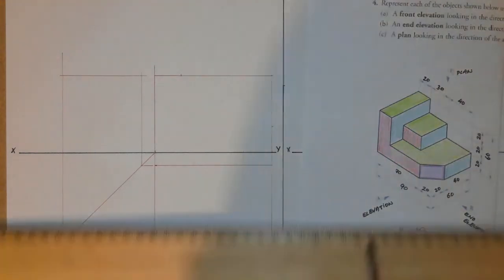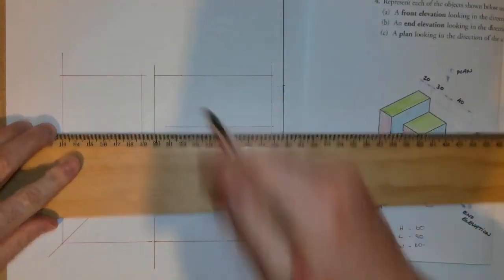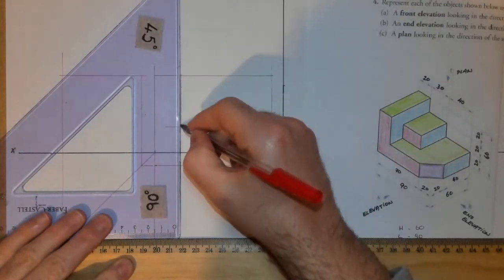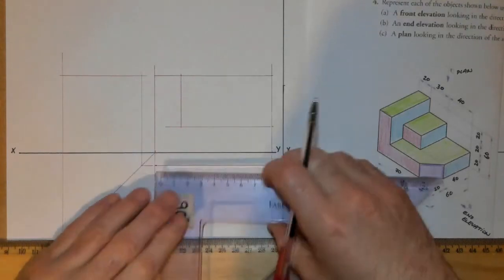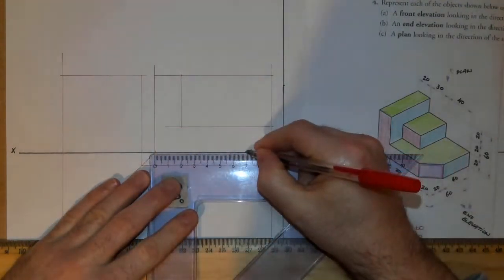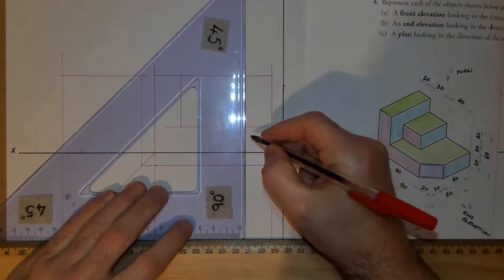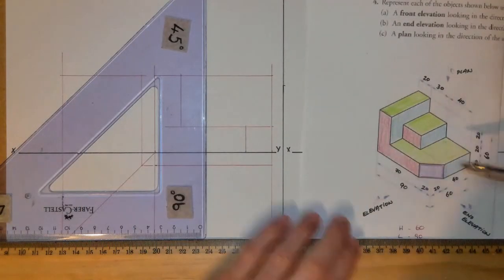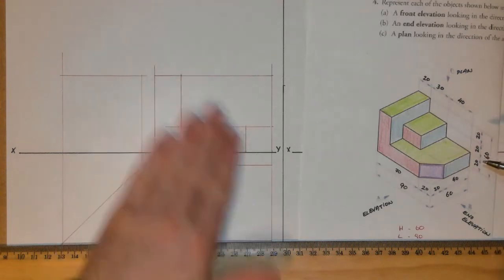So project that across, project this down, and then measure a distance of 70 millimeters and do a line up. That line there is this edge, as I see it in my elevation view. We've actually got that done now.